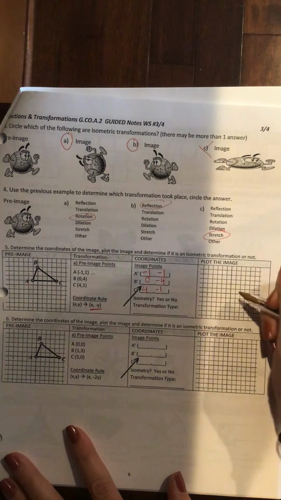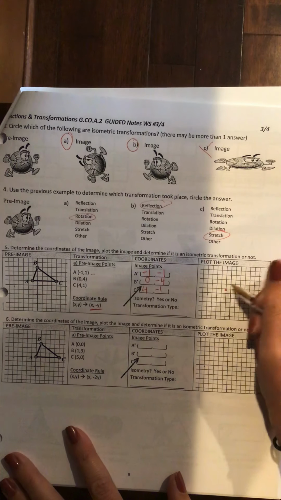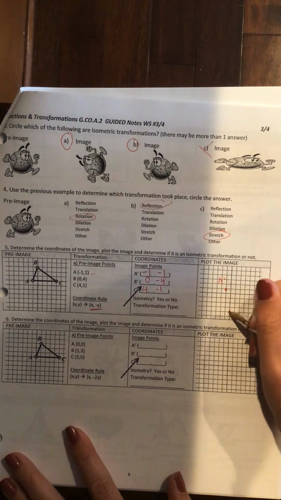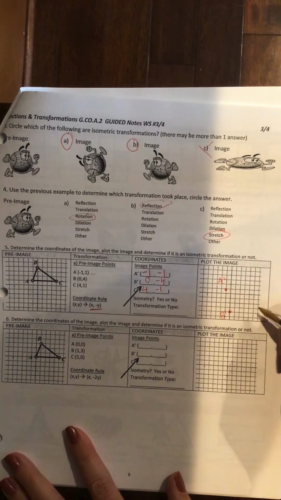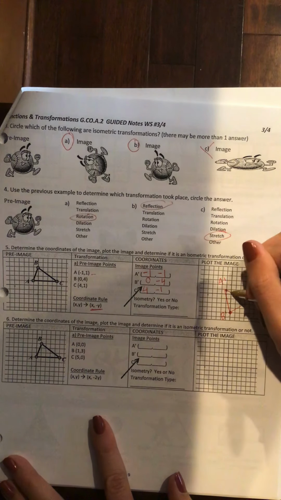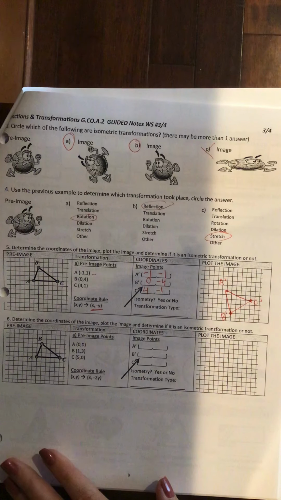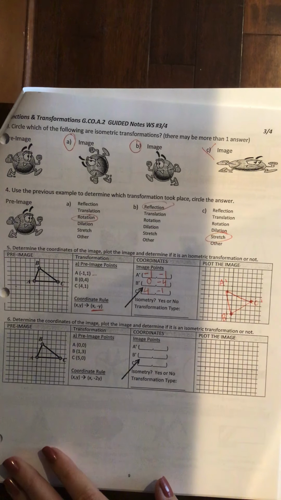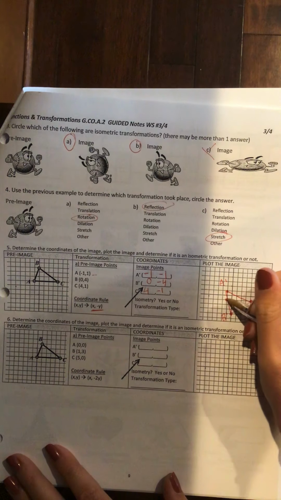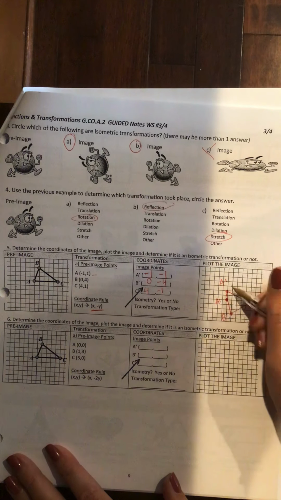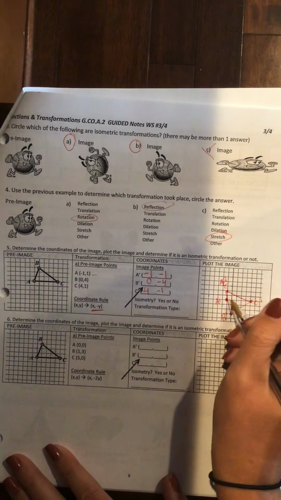I'm going to plot them. Negative 1, 1 is A prime. 0, 1, 2, 3, 4 is B prime. And C is 1, 2, 3, 4, negative 1, C prime, connect, connect, connect. And my shape doesn't look right. Oh, this point should have been here. So it should have looked like that.